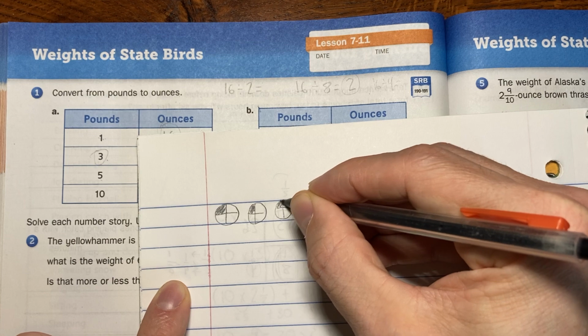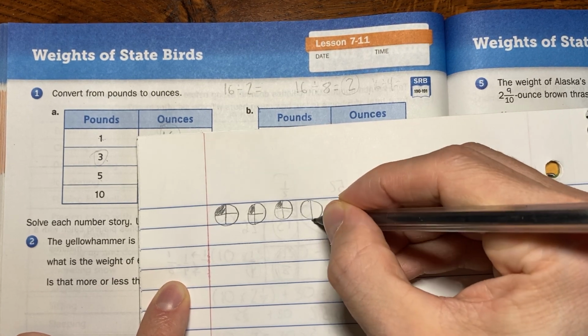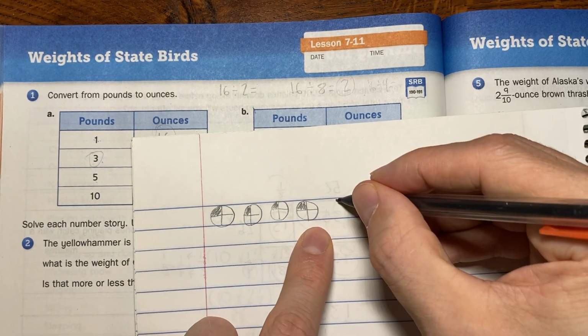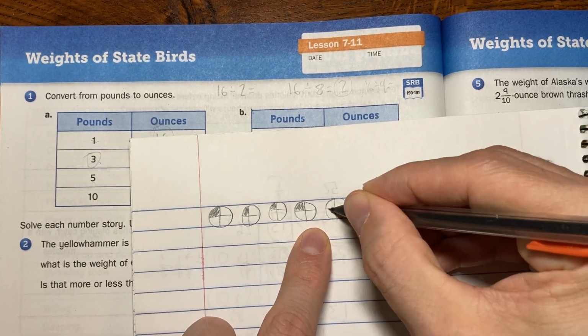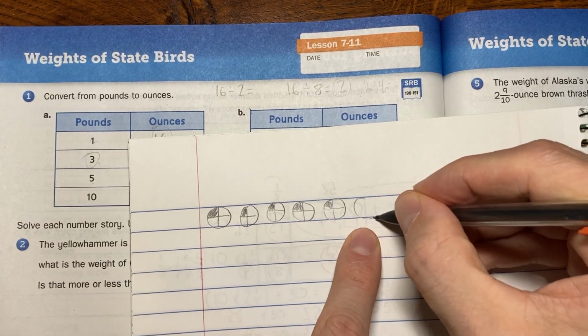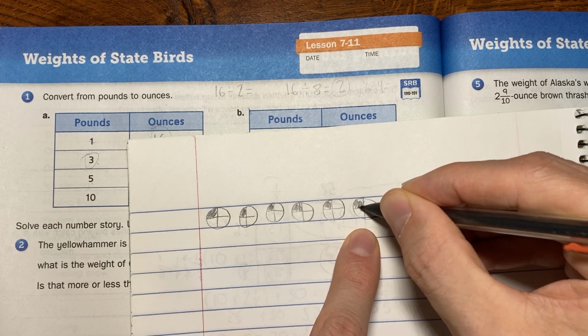Here's our 3rd yellowhammer, another 4th. That's 3/4. 4th yellowhammer, 4/4. See if I can count. 5/4. And 6/4.